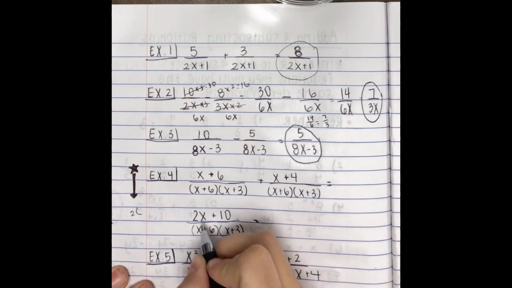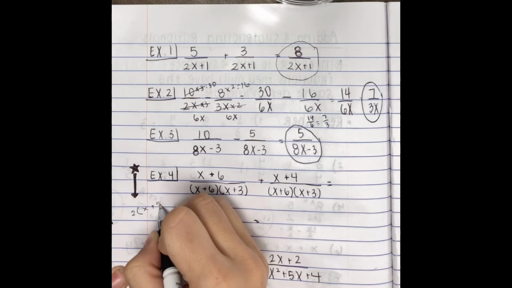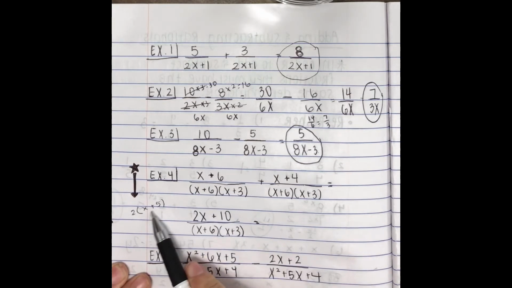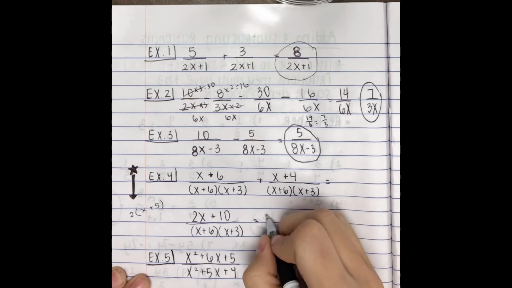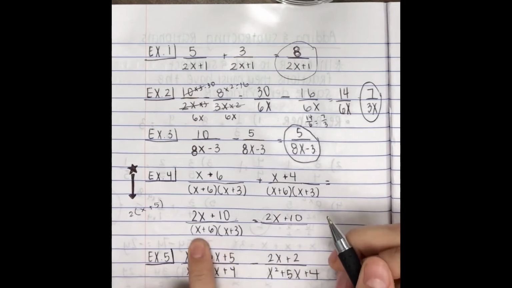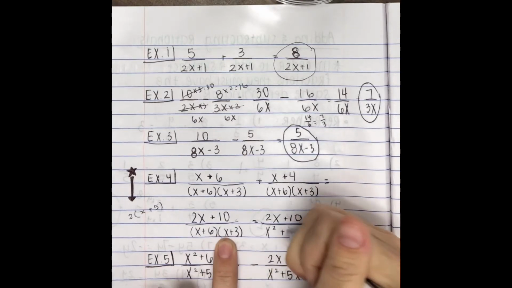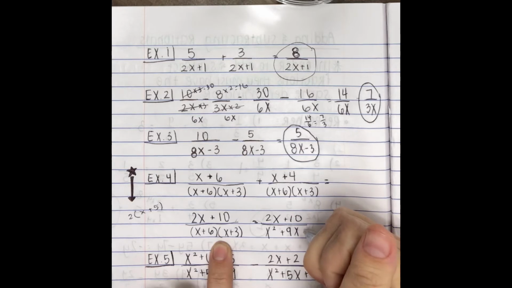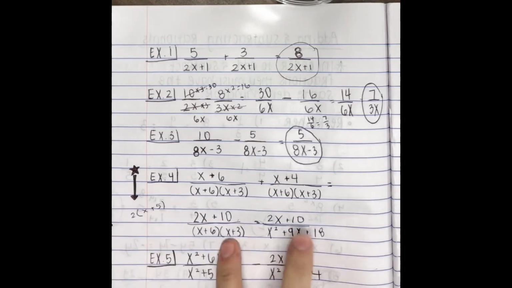If I factored it, 2x divided by 2 would be x. 10 divided by 2 would be 5. And an x plus 5 isn't going to cancel with an x plus 6 or an x plus 3. So it'd stay as a 2x plus 10. And then you could multiply this out to get an x squared plus 9x plus 18. Okay. I would accept either answer.